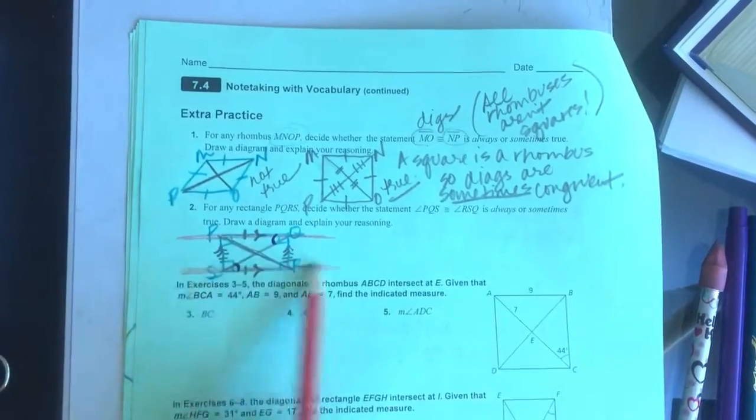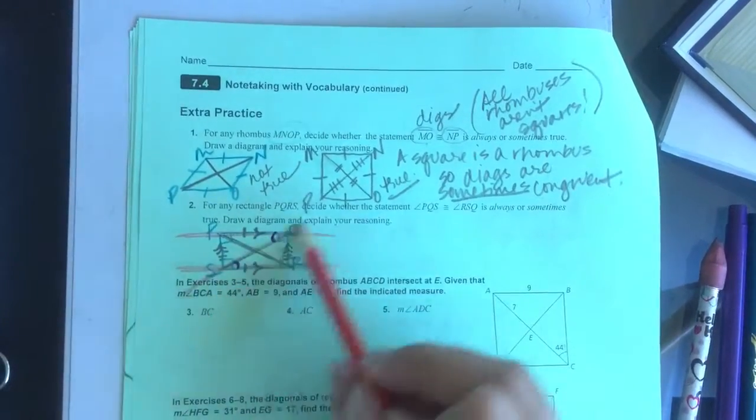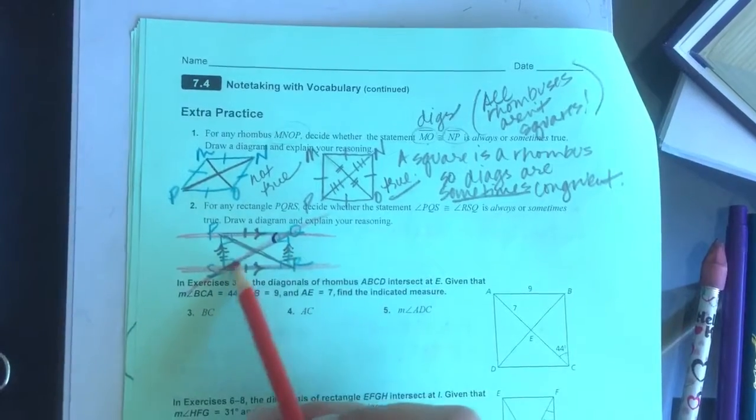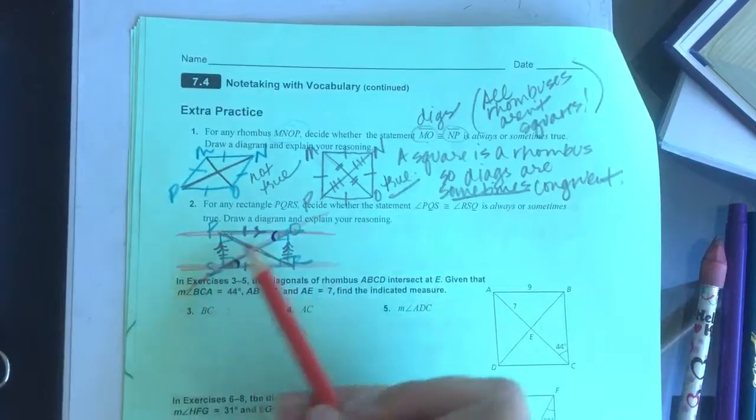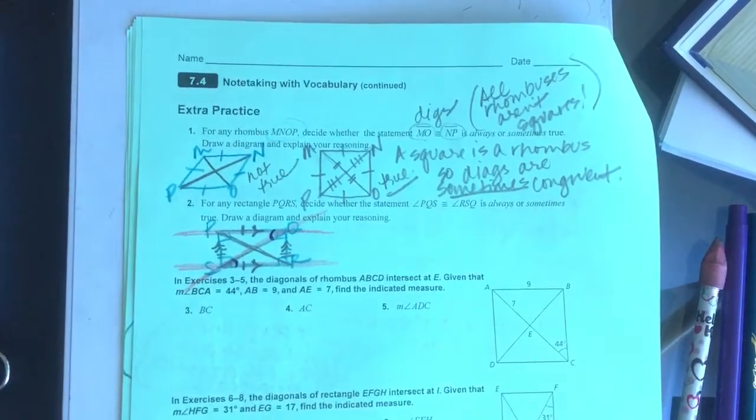I've got 2 parallel lines cut by a transversal. What are those angles called? The alternate interiors, yeah.